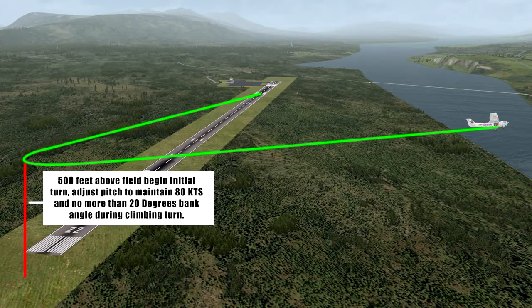Now, it's a 90-degree turn to the left in the example that we're going to do, but it could be a 90-degree turn to the right. And we're going to adjust the pitch using the flight stick or the yoke to maintain 80 knots during that turn, because remember, your aircraft will want to nose down a little bit during a turn.